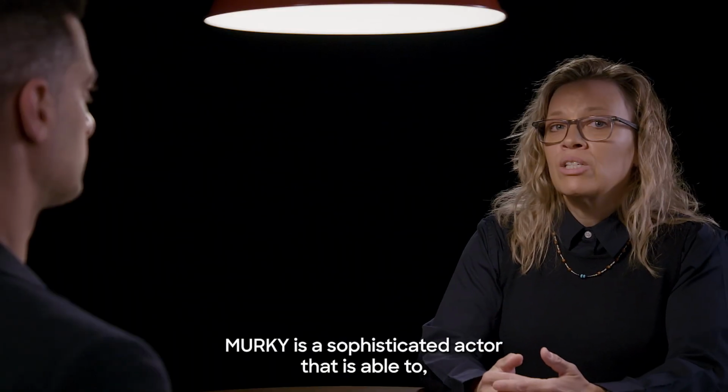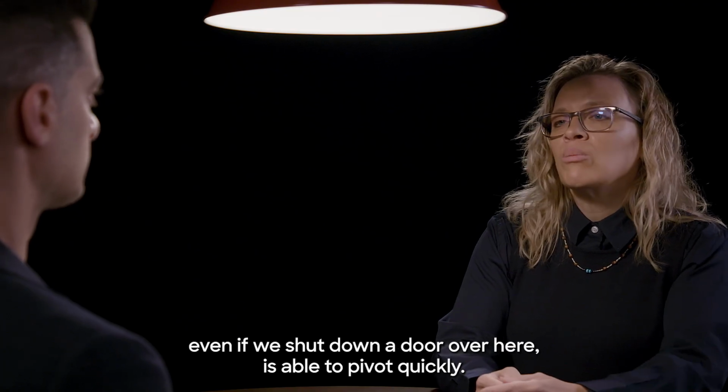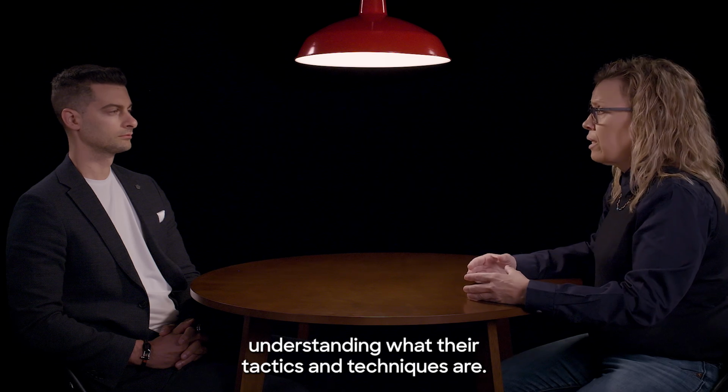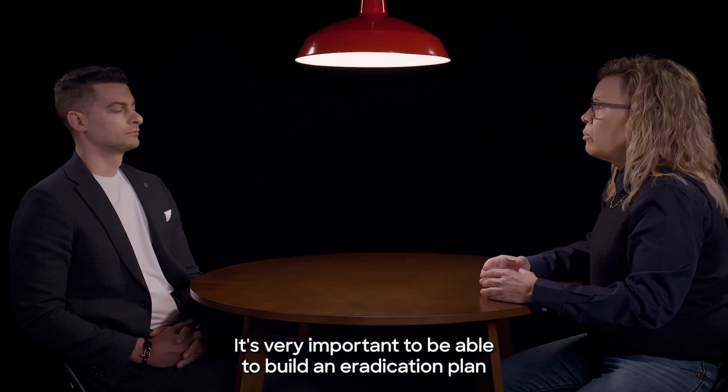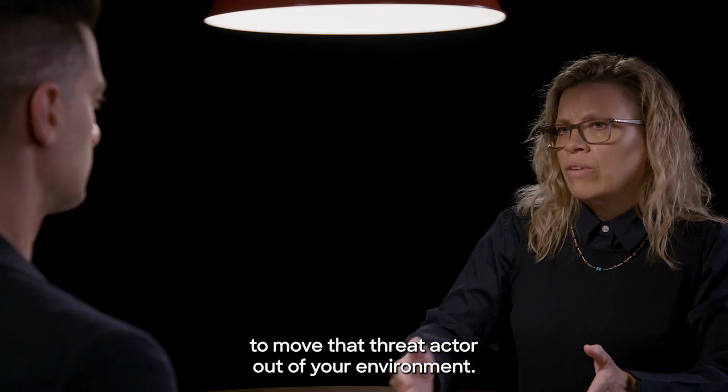Murky is a sophisticated actor that is able to, even if we shut down a door over here, pivot quickly. So understanding what that footprint looks like, understanding what their tactics and techniques are, is very important to be able to build an eradication plan to move that threat actor out of your environment.